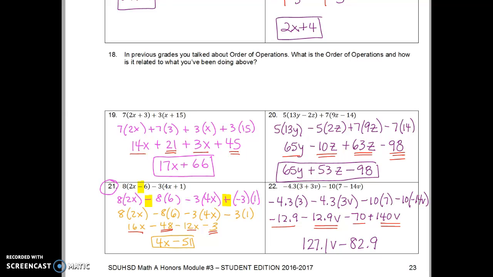Number 22 has a lot of negatives going on here. You can see how I showed my work. You need multiple steps here. You cannot get there in one step. And I'm using my underlining technique. Final answer, 127.1v minus 82.9. And I'll go ahead and box that answer.